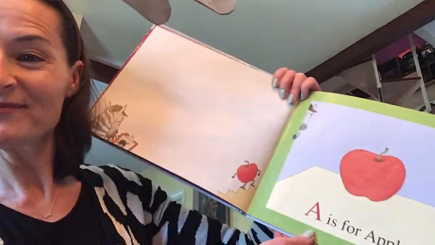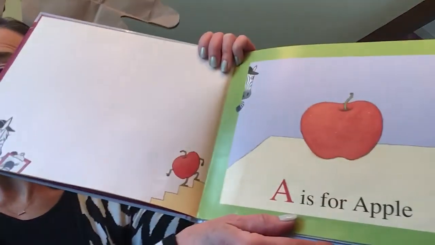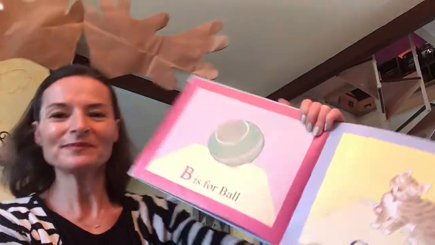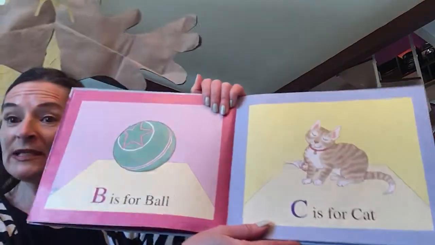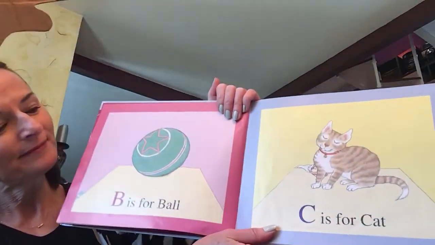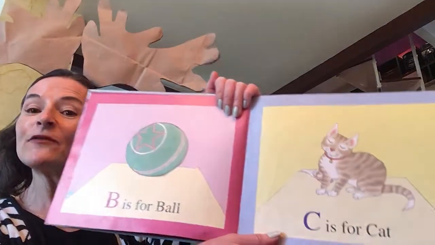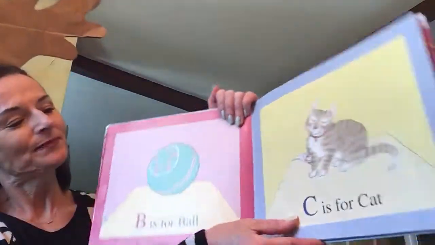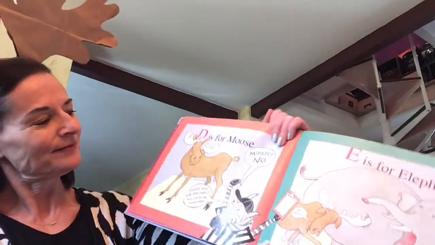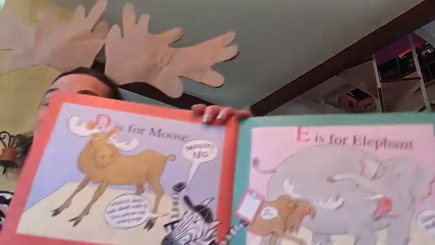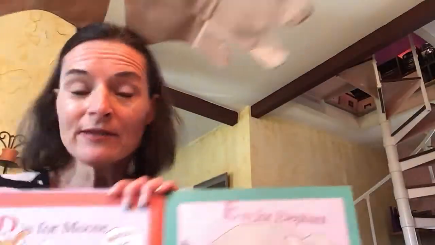A is for apple. B is for ball. C is for cat. D is for moose.